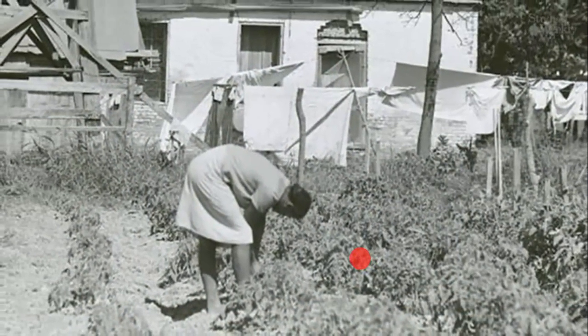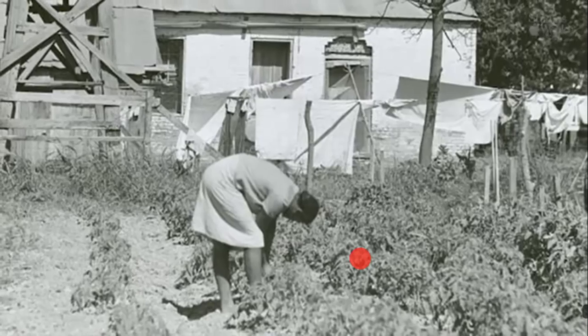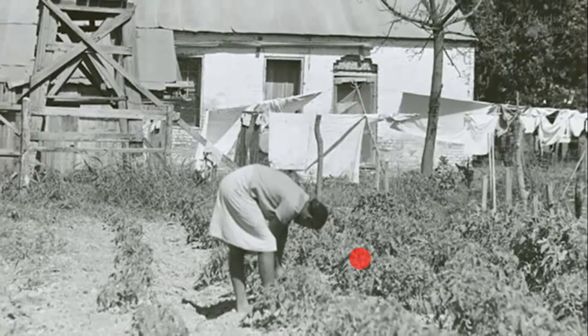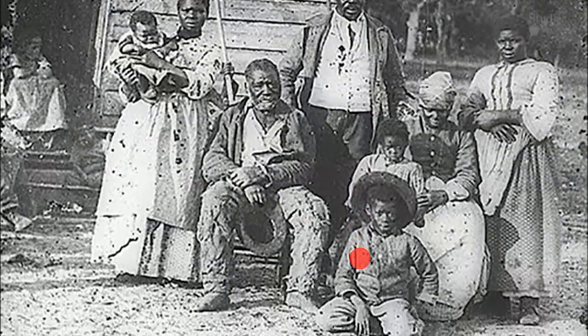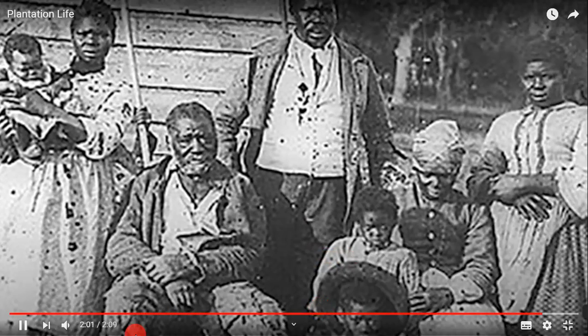This helped to give them healthier diets, but often the overseers left them very little time in the day to tend these gardens. An African American born as a slave on a plantation could live out his or her whole life there. They might never see the world outside the plantation boundaries. Their days would be dedicated to serving their owner, never receiving payment or freedom.